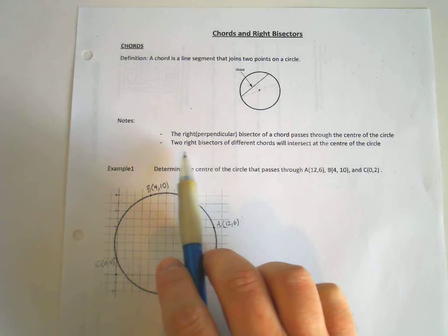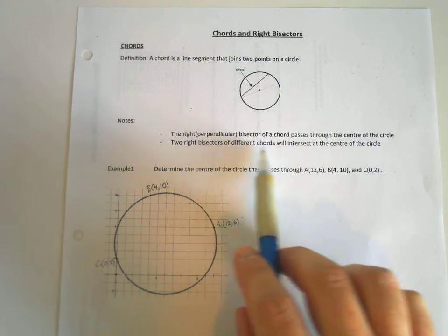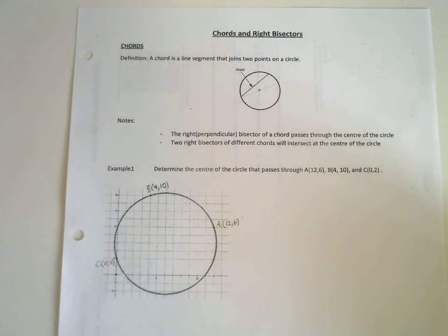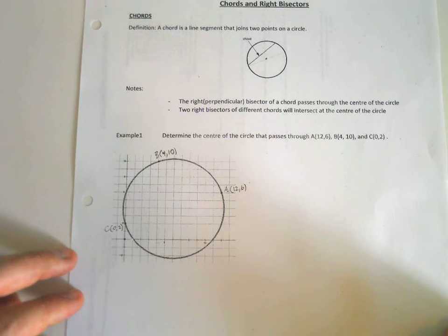And any two right bisectors or perpendicular bisectors coming from different chords are going to intersect exactly in the center of the circle. There's some reasoning why. I'm not going to get into a lot of depth here, but I'll do it with a diagram so you can see it, and then I'll decide whether I want to put up the explanation as to why this works afterwards. Okay, let's try the example.